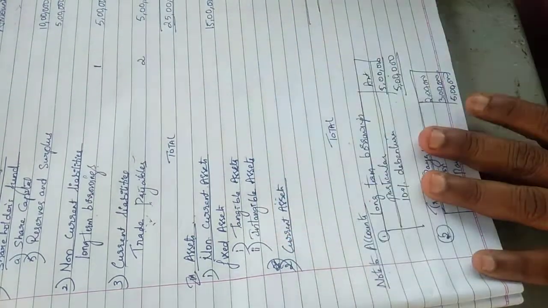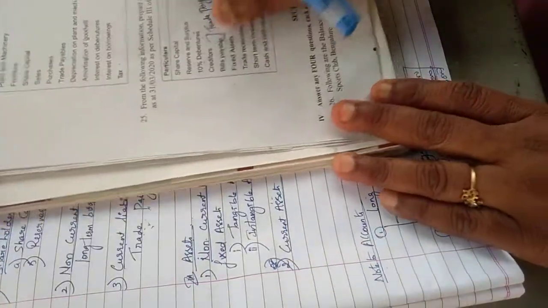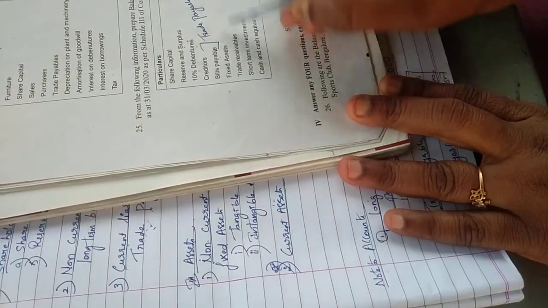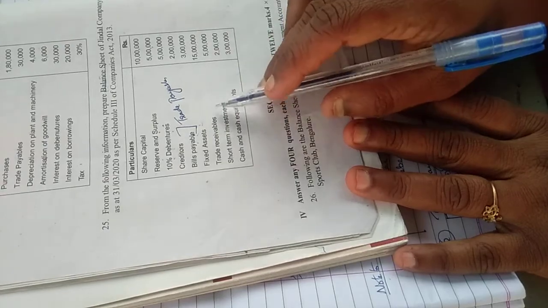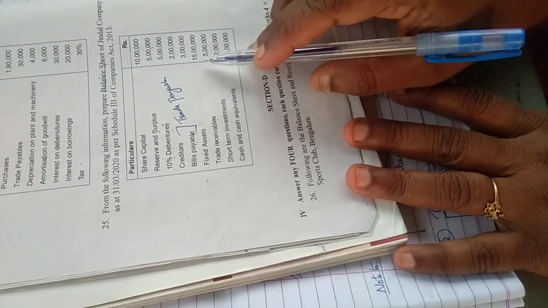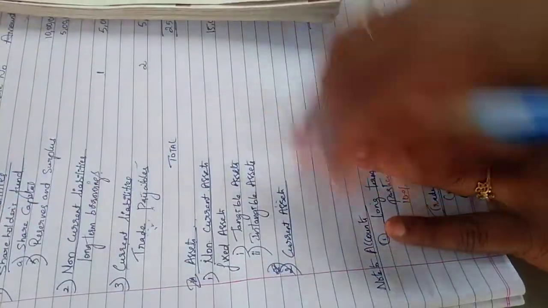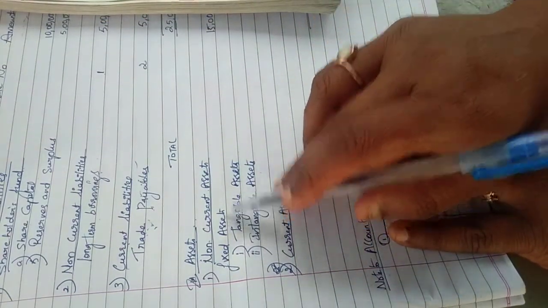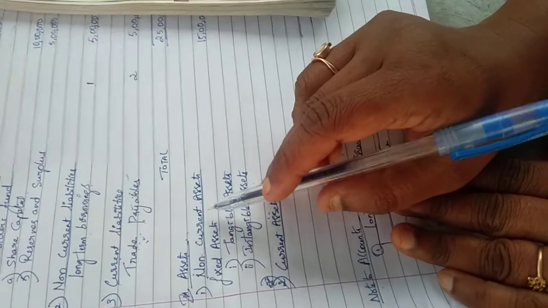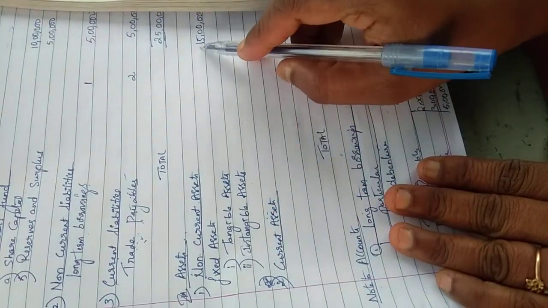Under that, fixed assets. So check in the question how assets are given. Here they've given fixed assets 15 lakhs, so it is given directly. Sometimes they will give tangible separate, intangible separate. If it is given so, you will copy it under tangible whatever is given, intangible. Here they've just given it as fixed assets 15 lakhs. So I've copied 15 lakh as it is.